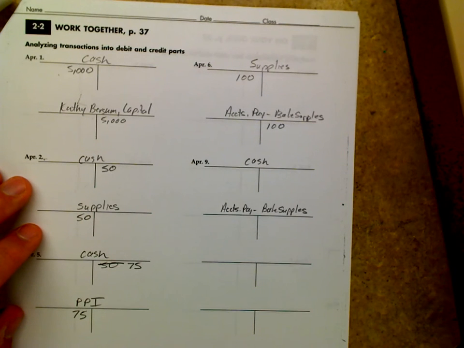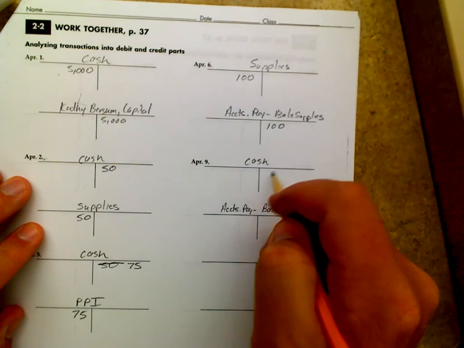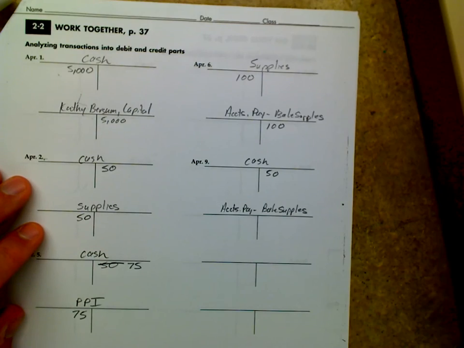Getting cash or losing cash? Losing. Where do we decrease cash? Credit. Accounts payable is a liability. Is our liability going up or down? Down. So liabilities decrease on the debit side.